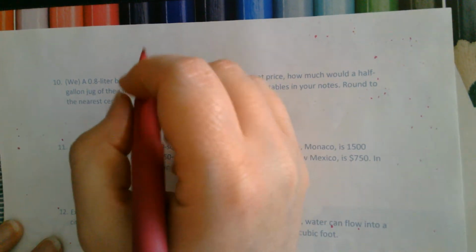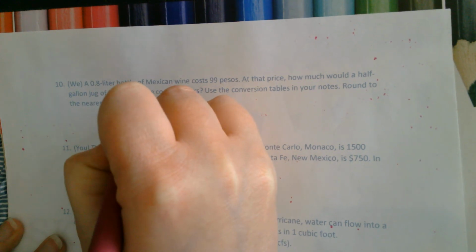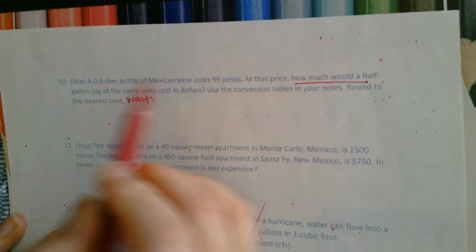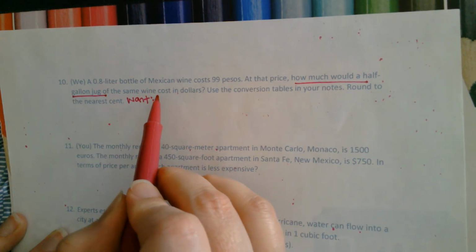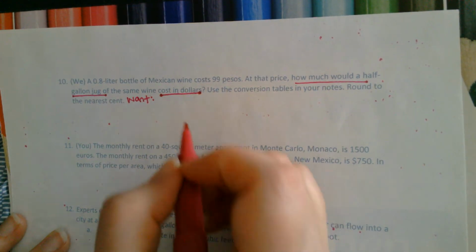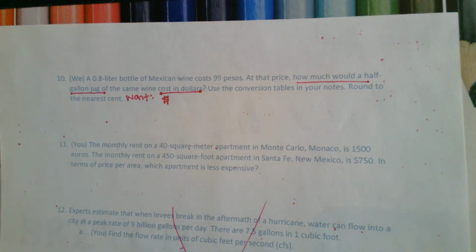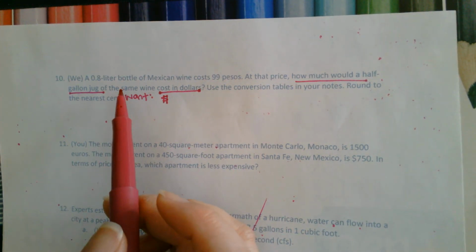Okay, so what is it that they want? They want to know, at that price, how much would a half-gallon jug cost in dollars? So they want to know the cost. Now, we could say the cost per jug, but in this case, they tell us how much a jug is, and they also tell us how much a bottle is.